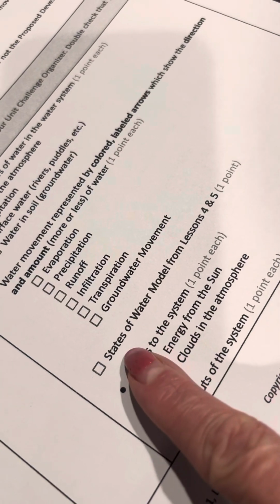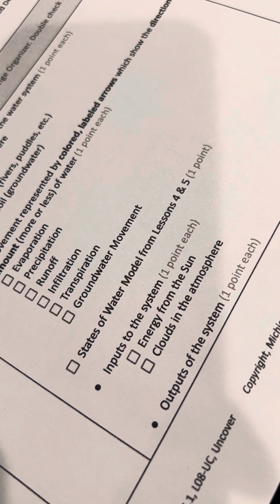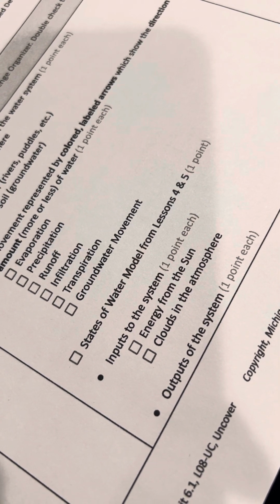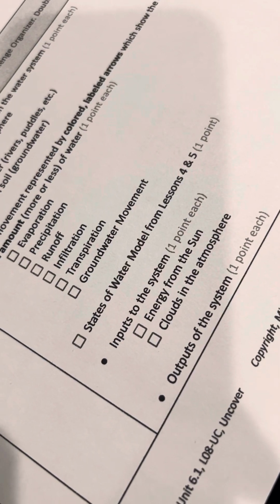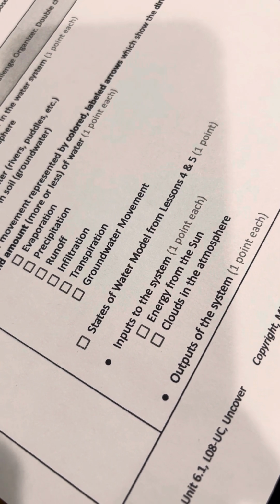All right, we got a couple more left. Right here, let's start with that one. States of water model from lessons 4 and 5. Okay. Inputs to the system are energy from the sun and clouds in the atmosphere. So what are these telling us to do? I'm not sure. Okay.